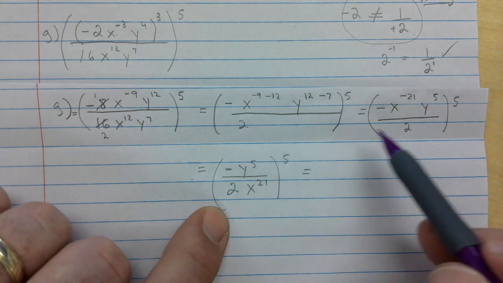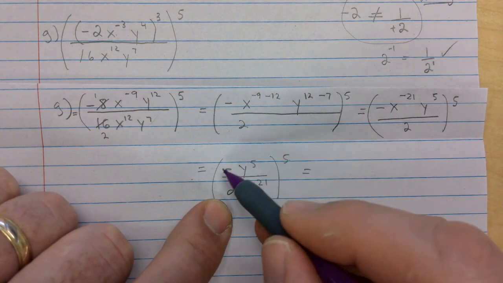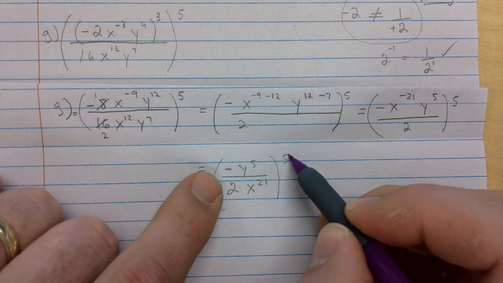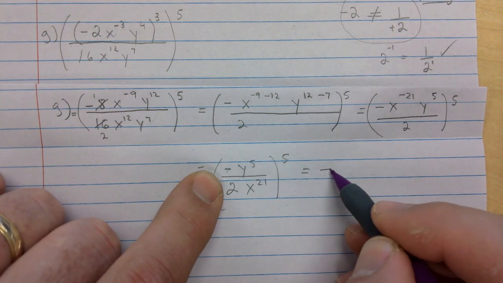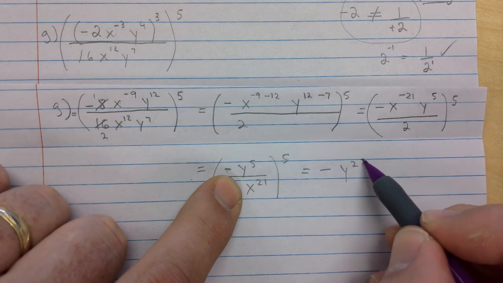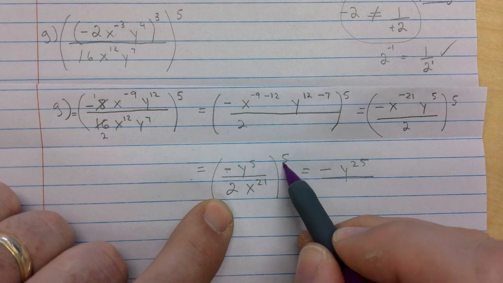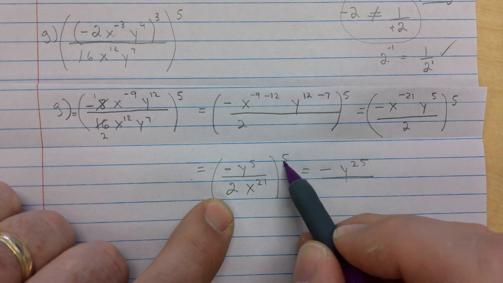I've taken care of everything on the inside slowly, right? Now I'm going to apply the 5 to everything. It's an odd power, so the -1 will stay negative. Y, 5 times 5, that's y to the 25. 2 to the power of 5 would be 32.